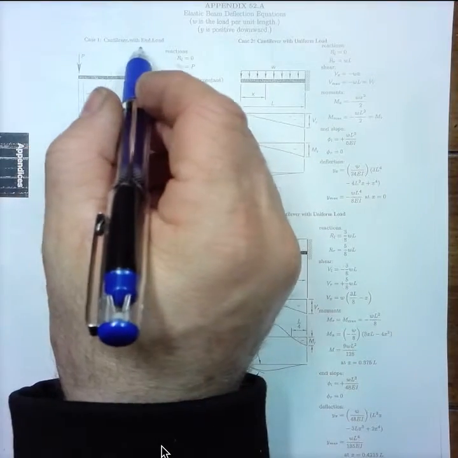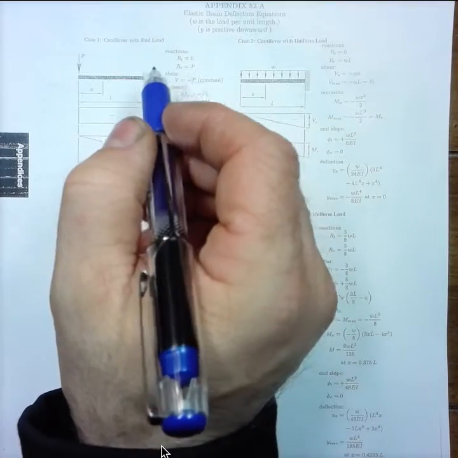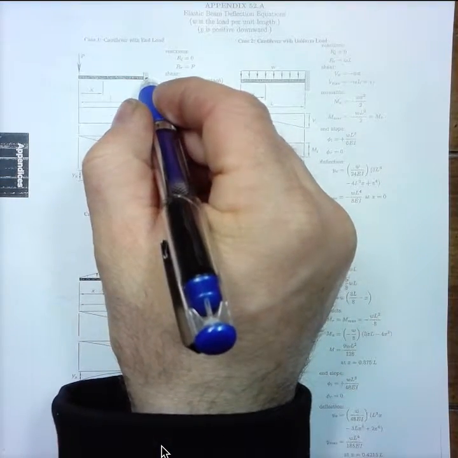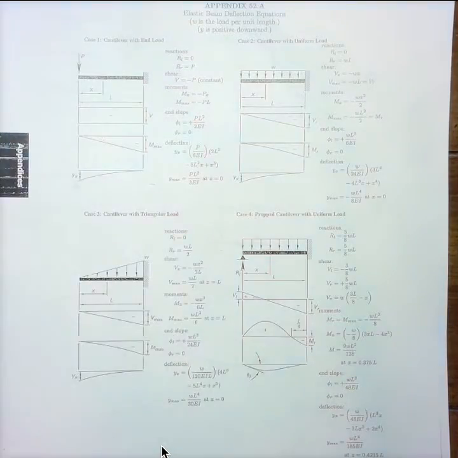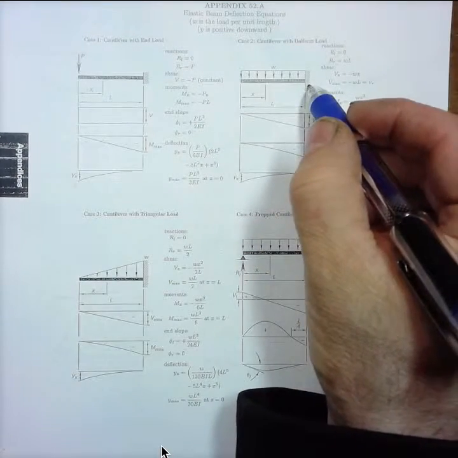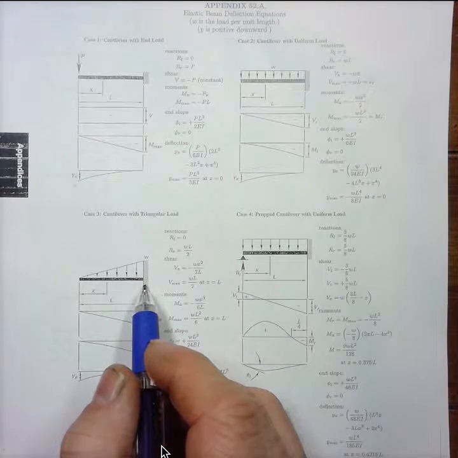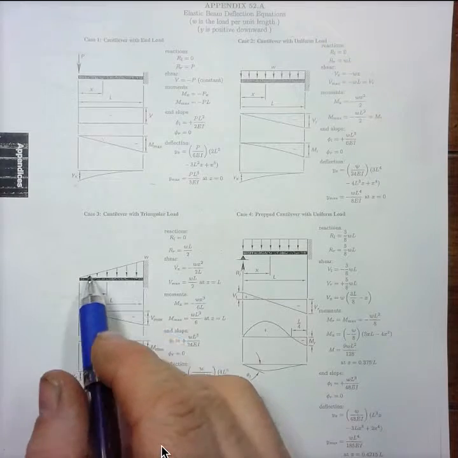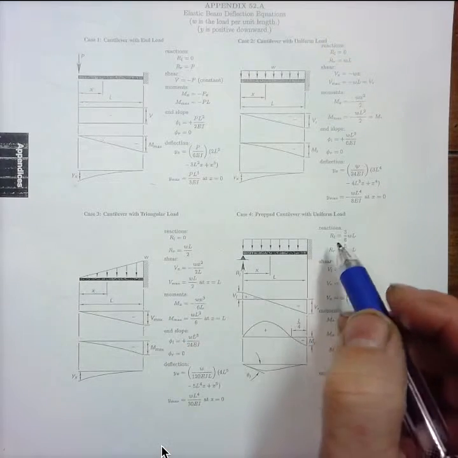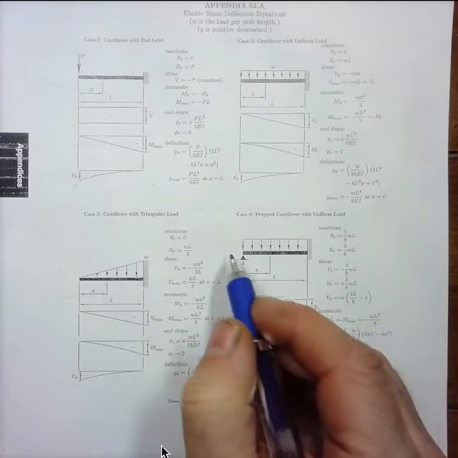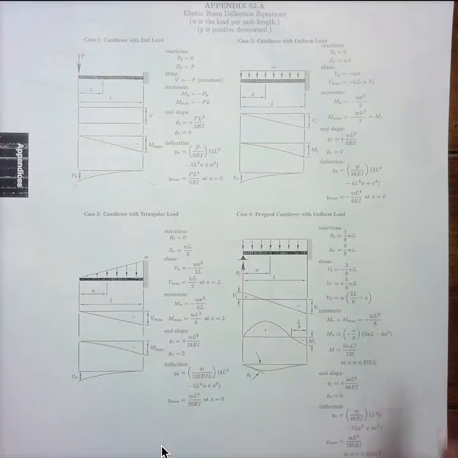So here in case 1 we have a cantilever with an end concentrated load. So we have a fixed support on the right, concentrated load on the left. Here we have a fixed support on the right and a distributed load. Here we have a fixed support on the right and a triangular distributed load. Here we have a fixed support on the right, a hinge support on the left, and distributed load. And there are many, many different potential loadings, many different cases. I think we have 16 or so.